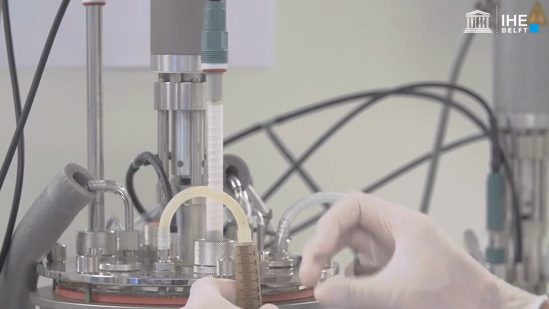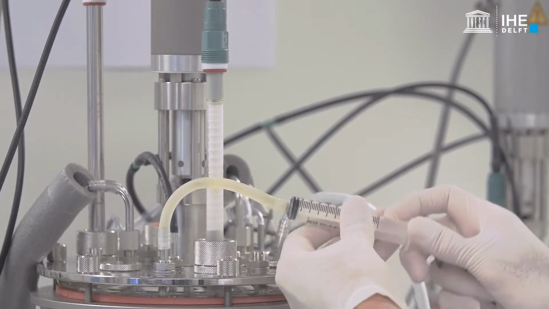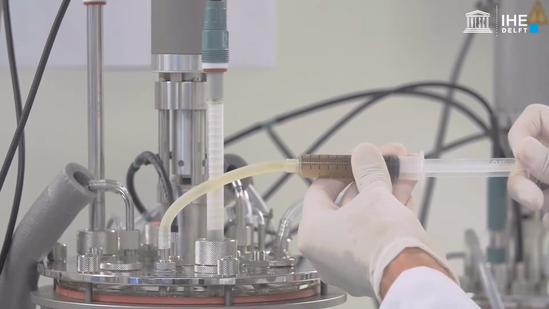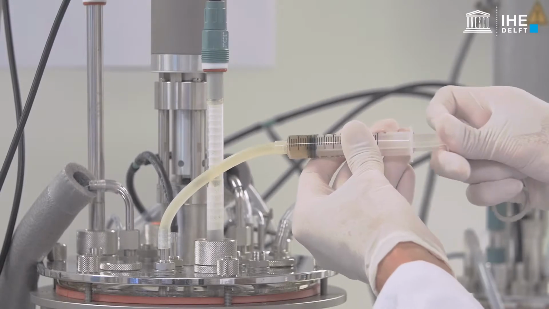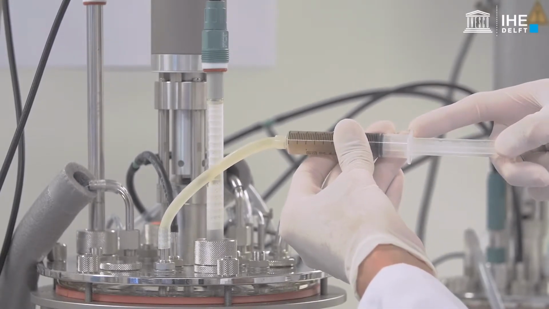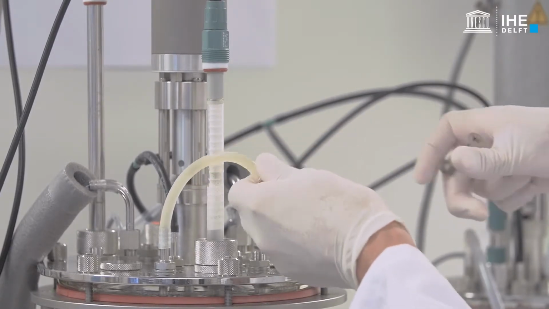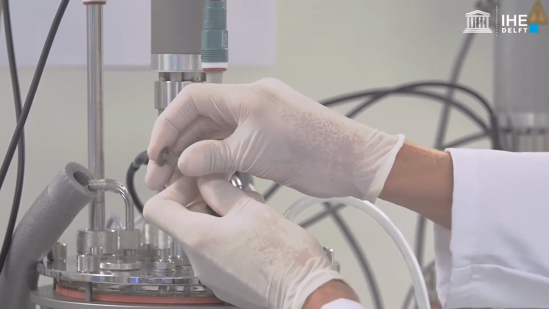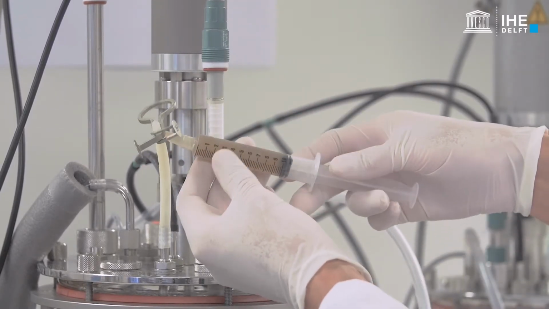Tap gently the syringe to remove any air bubbles. Take the required volume for the corresponding analysis. Carefully close the sampling port and remove the syringe.